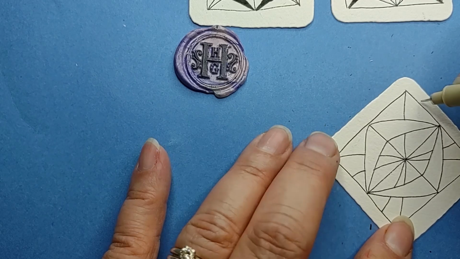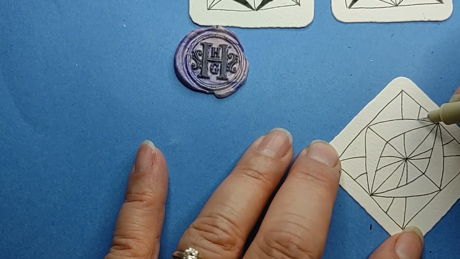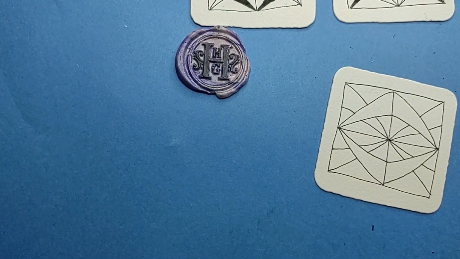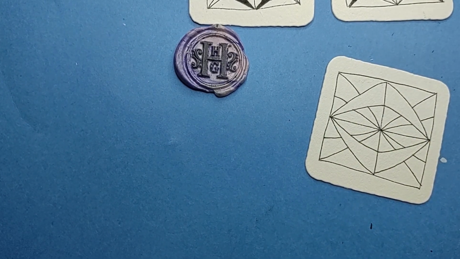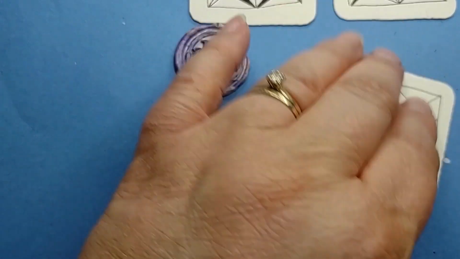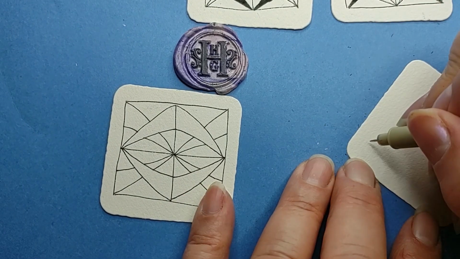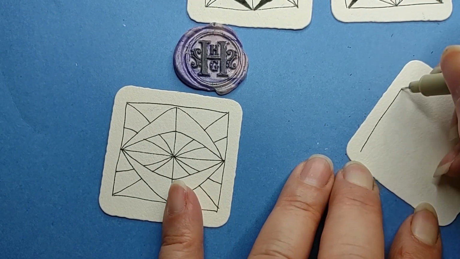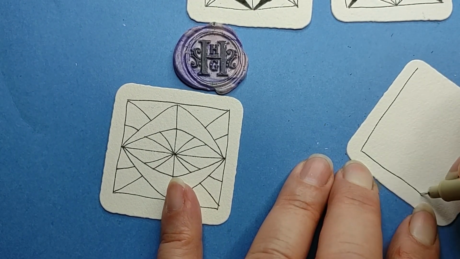All right, and then this from the halfway point, boom, boom. There we go. And I'm not going to color this one because I want to try this fourth one. All right, so this is the premiere Tangulation number 3.